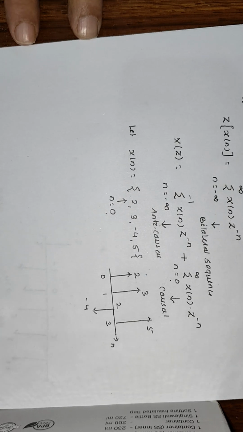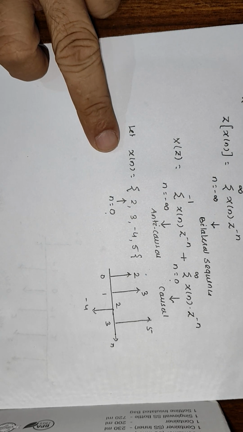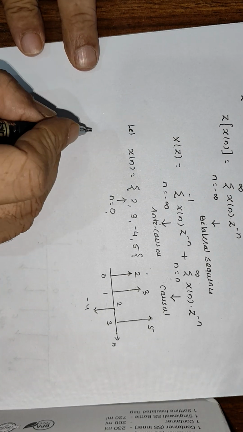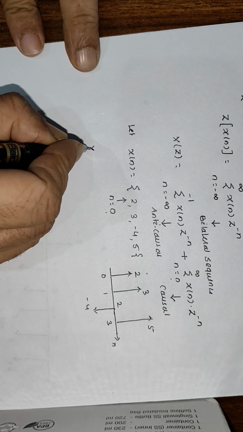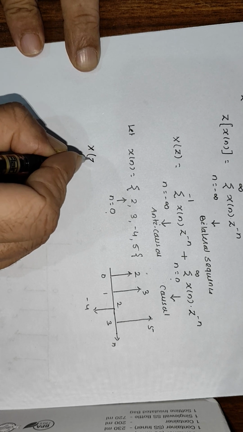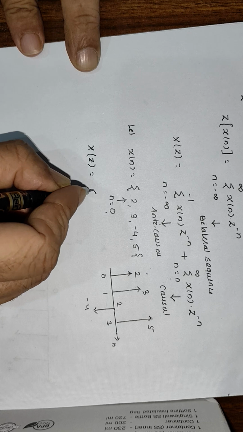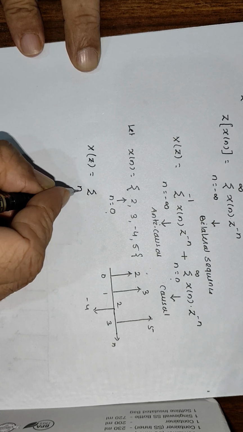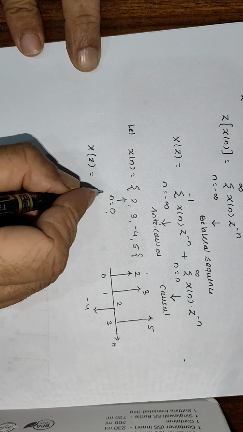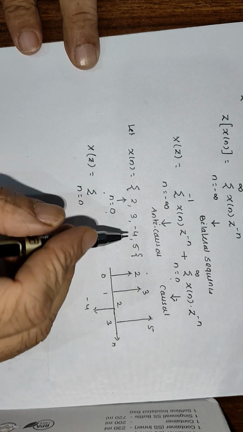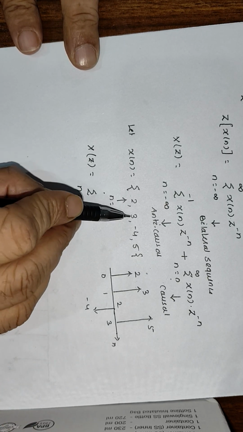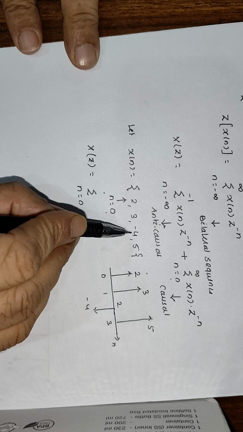Now we have to find the Z transform of this causal sequence. So we know that the Z transform of x of n is given as x of z equal to the summation over n equal to 0 to how many samples are here? 1, 2, 3, 4. 0, 1, 2, 3.